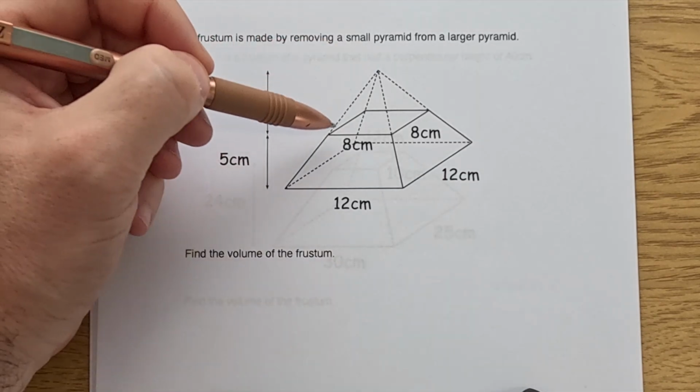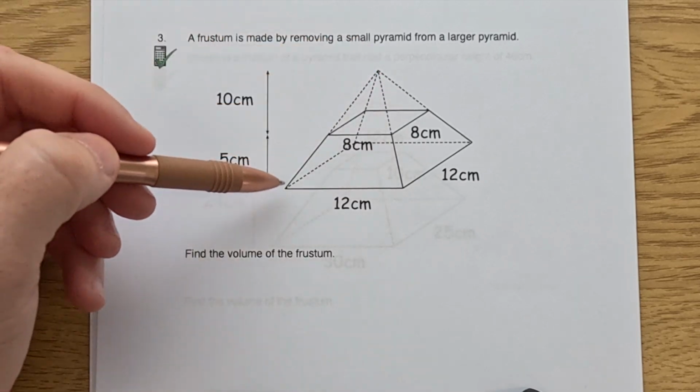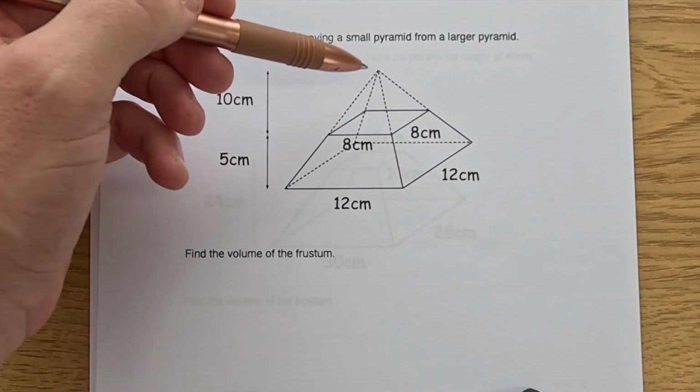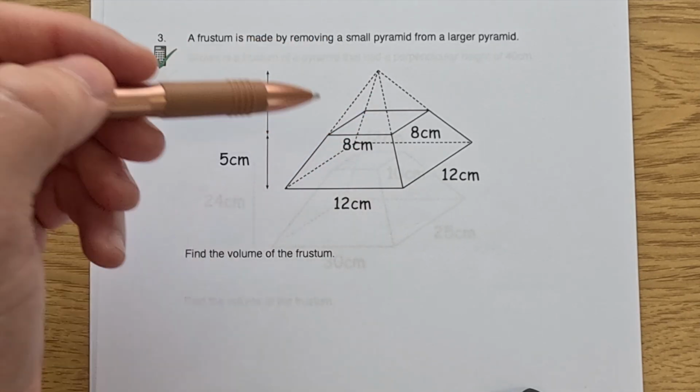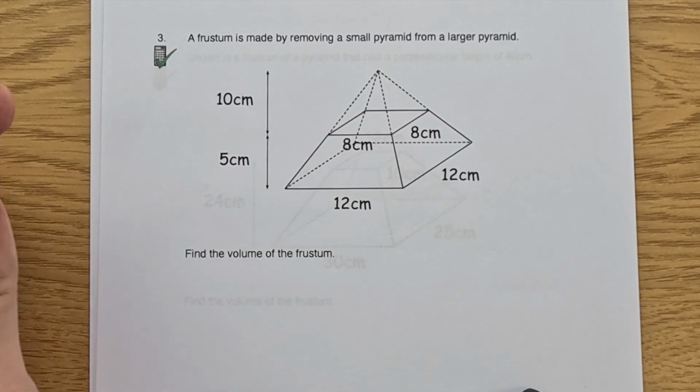The second approach, which is going to be the approach that I'm going to use, is to work out the volume of the smaller pyramid, to work out the volume of the larger pyramid, and to subtract the volume of the smaller one from the volume of the larger one, and what's left would be the volume of the frustum. So let's do that. So let's consider the larger pyramid to begin with.